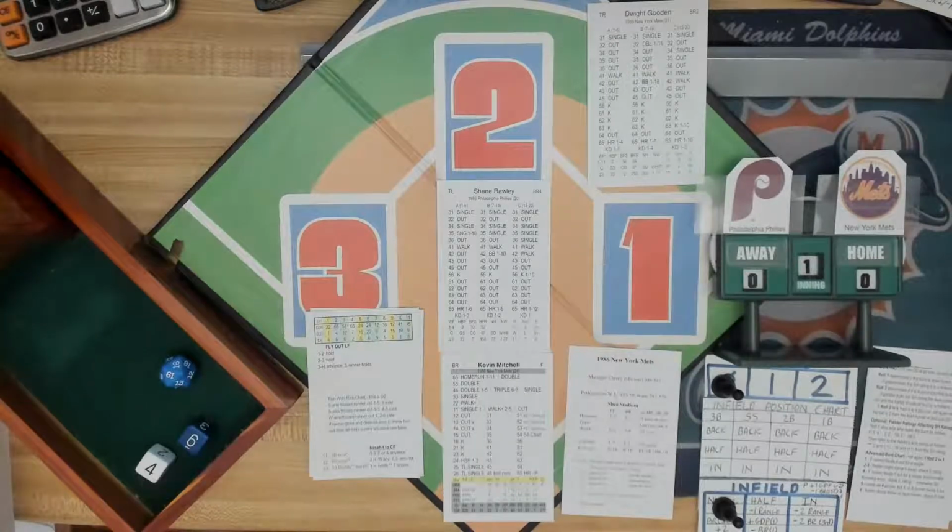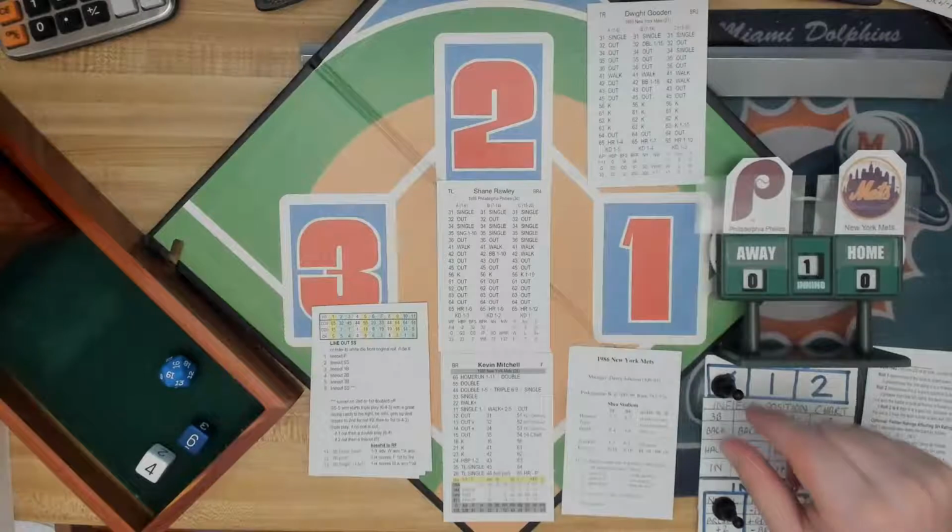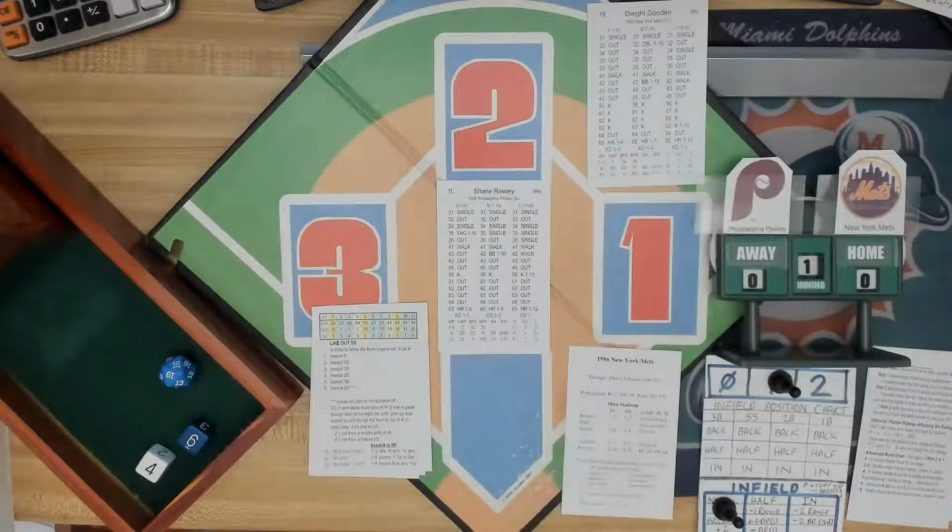Pitch from Mitchell, that is a 64. Rawley, that's a blank, and that's going to be an out, and it will be a line out to second base. I'll go with the white die on that, which I usually do. So that's out number 1.